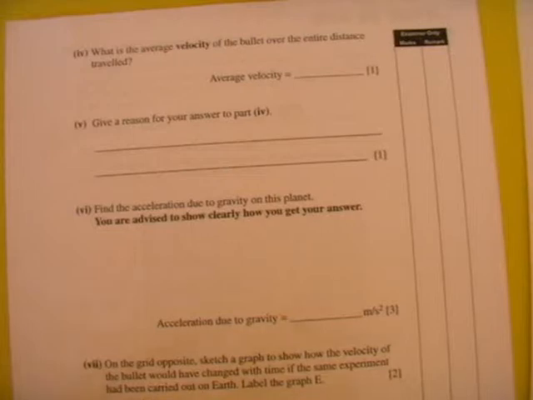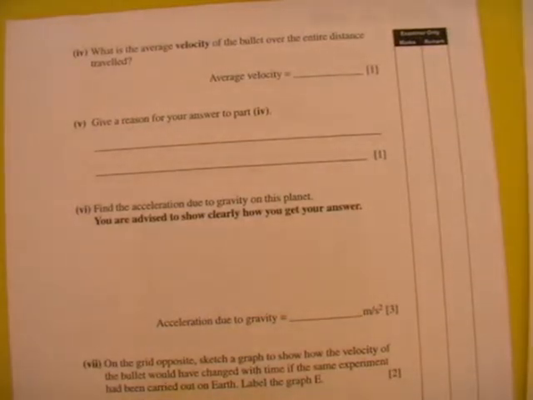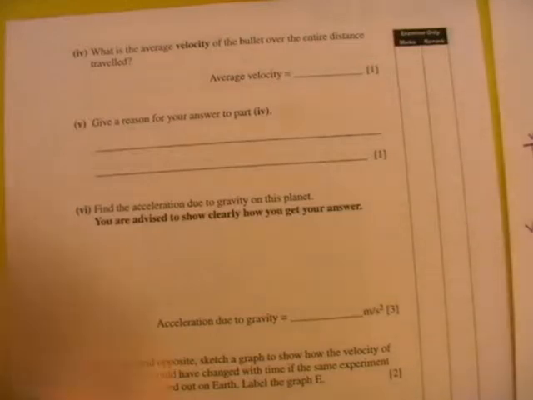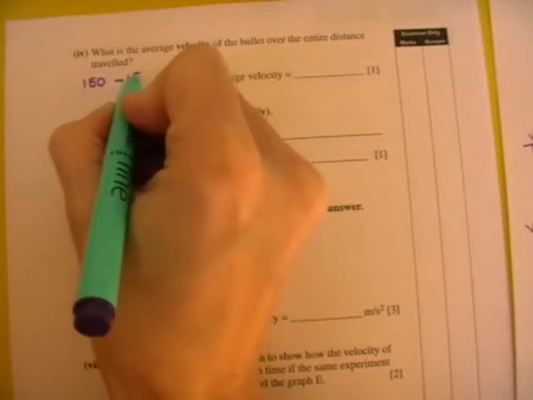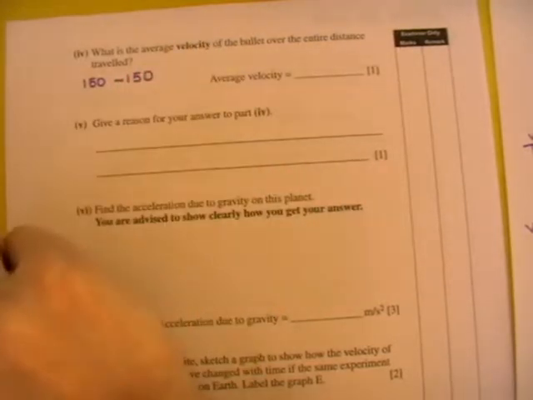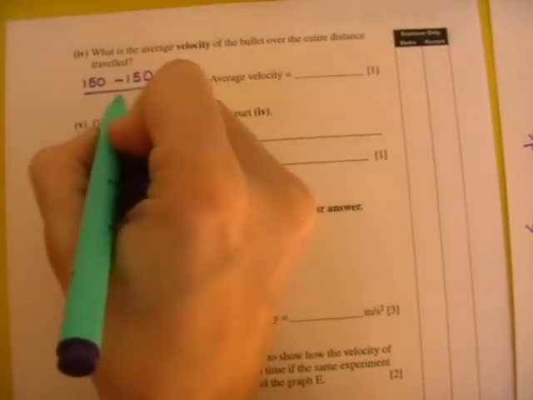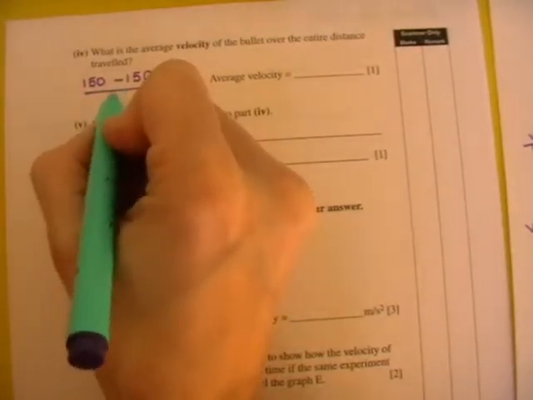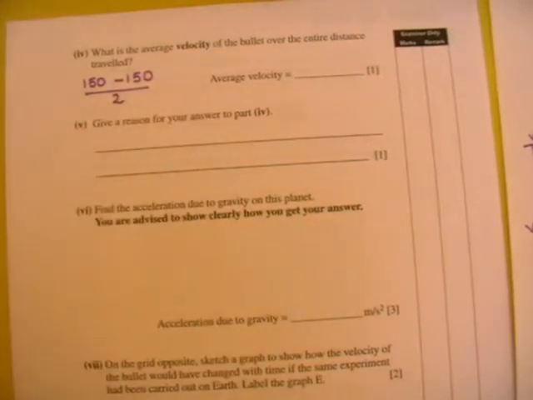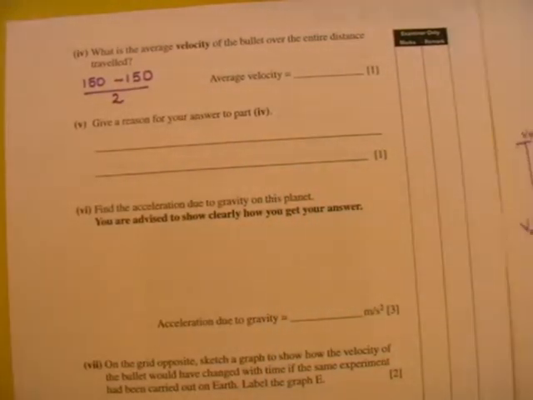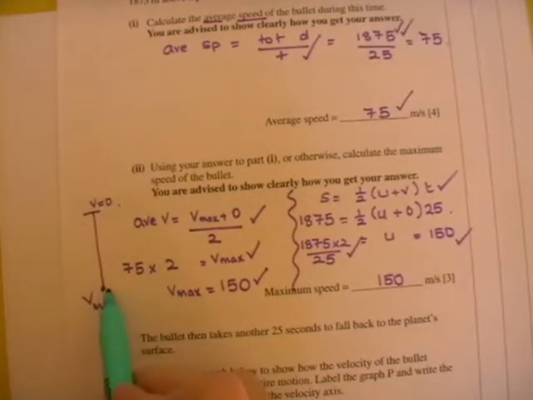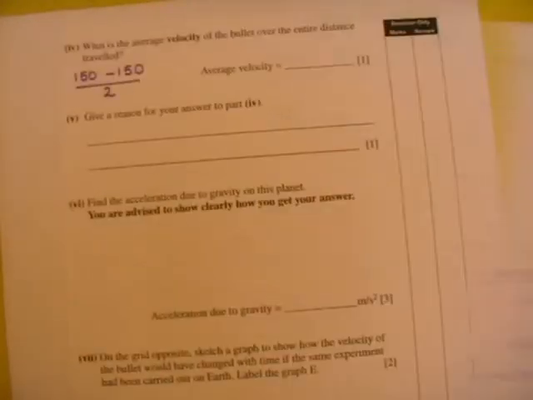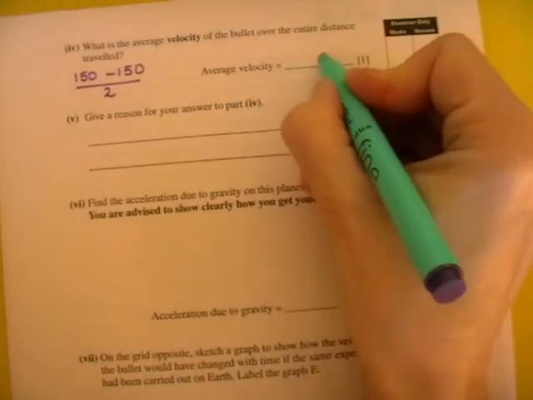What is the average velocity of the bullet over the entire distance travelled? Now, its initial velocity was 150 and its final velocity is minus 150. So no matter whether you take your total velocity and divide it by 2, you get 0. Or if you wanted to talk about the fact that by the time you get back down to the ground again, your total displacement is 0. So we know that average velocity is total displacement over time. So the answer there is 0.